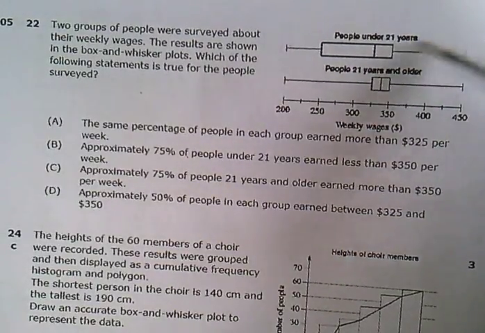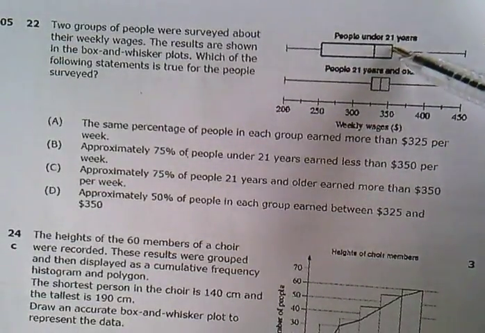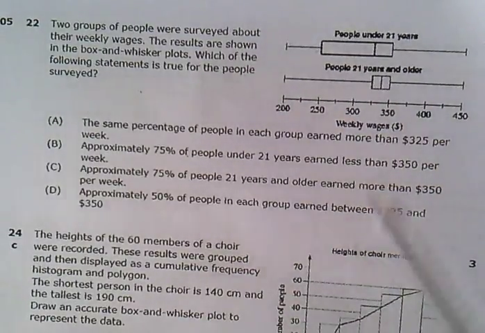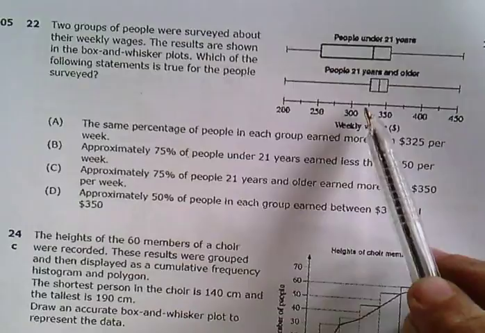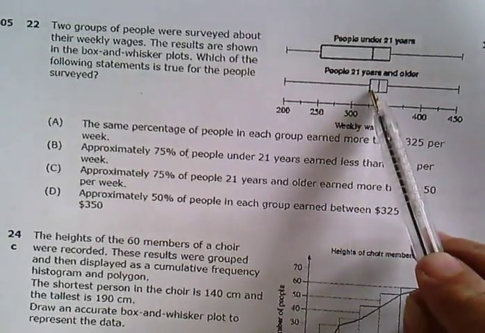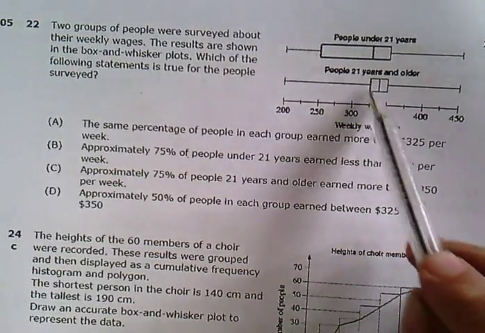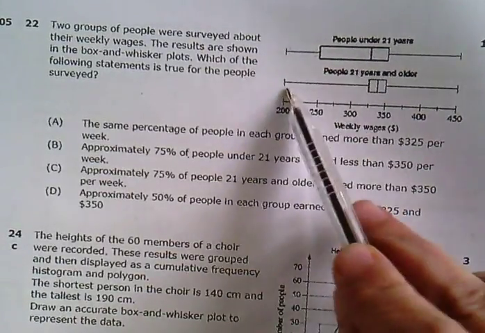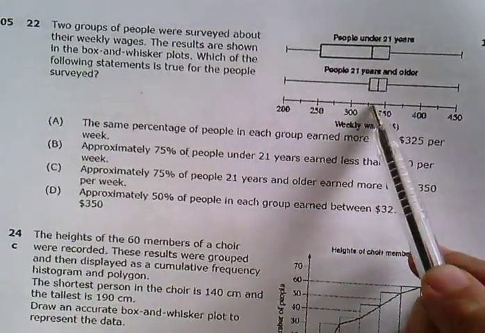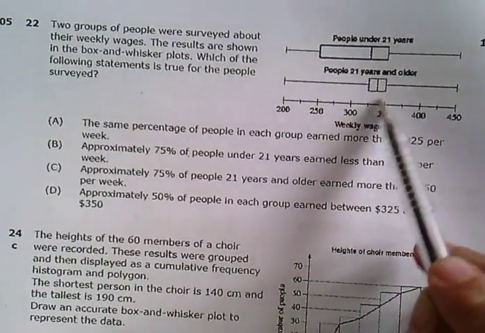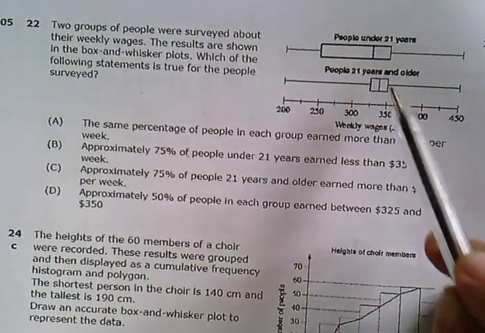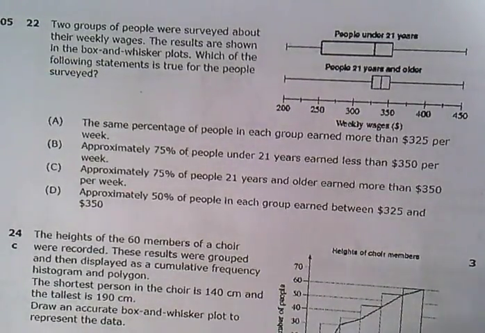What percentage of 21-year-olds earn between $350 and $450? Do you get it? What percentage of people 21 and older earn less than $325? Yeah, 25%. A quarter of the people. Actually, half the people earn between $325 and $350. Can you see that? 2 boxes is 50%.